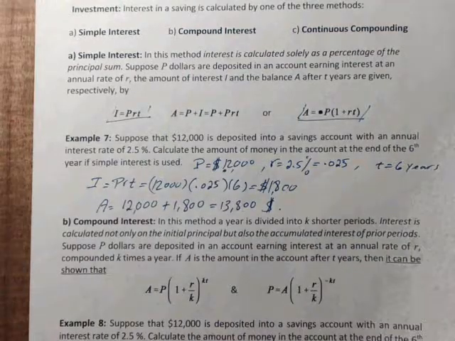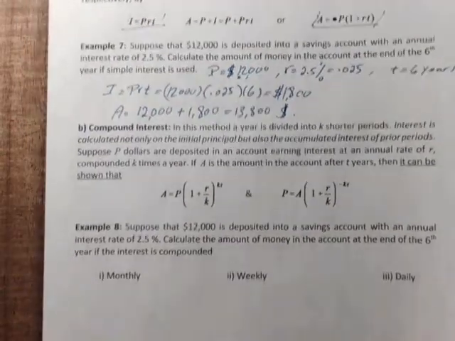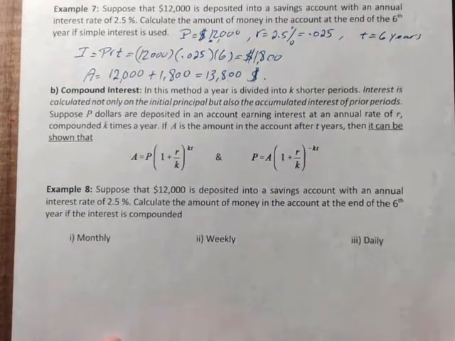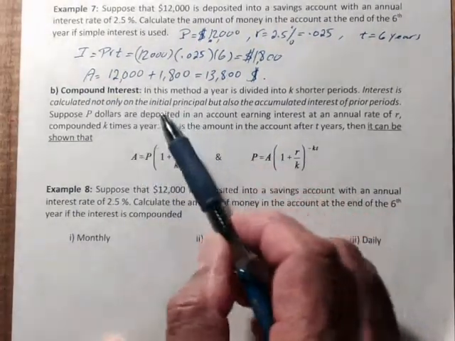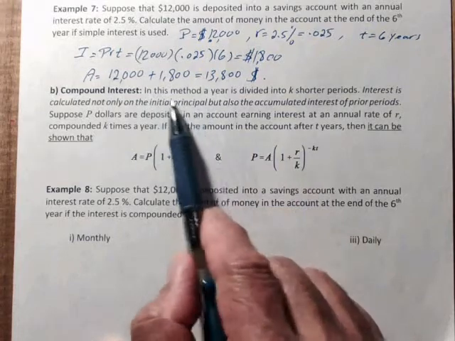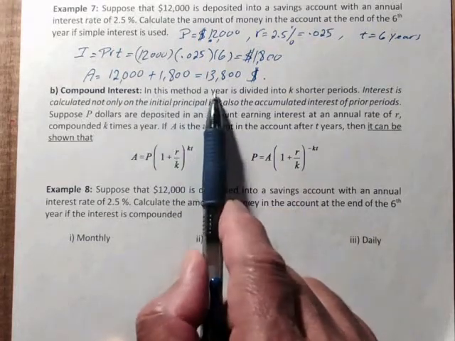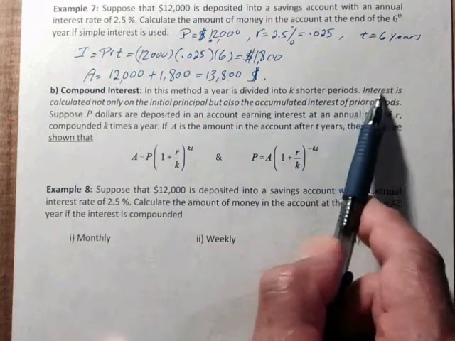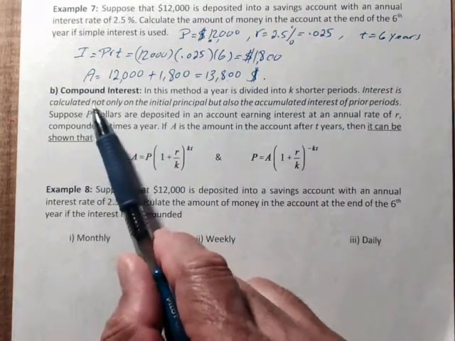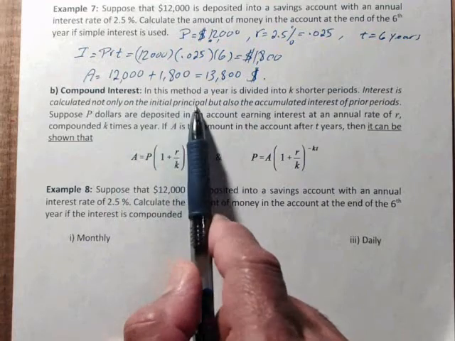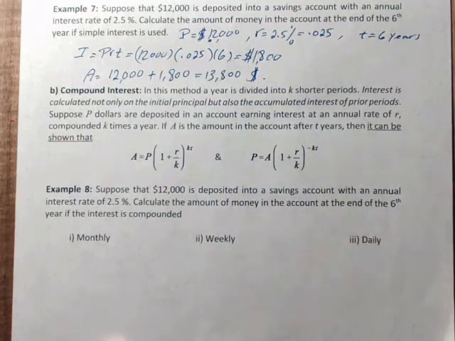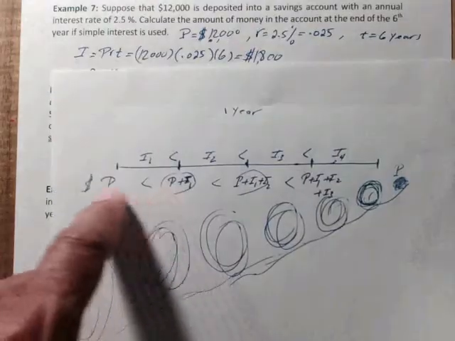We just tell what the formula is, and we learn how to use it in problem solving. Again, here's the problem. In this method, a year is divided into k shorter periods. Interest is calculated not only on the initial principal, but also on the accumulated interest of each period, just like here.